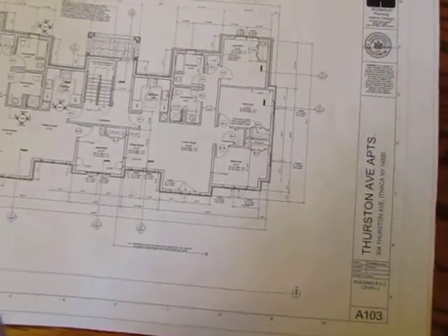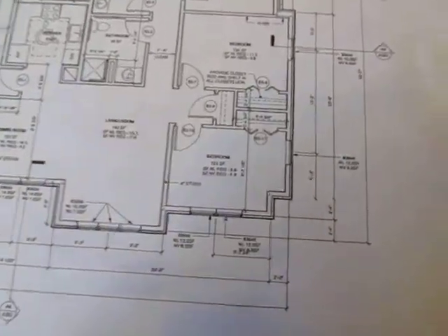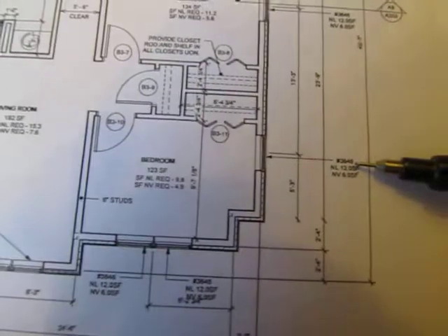Hi, this is a video on Thurston Avenue, A103. So today we're going to look at some notes and some abbreviations on some of the objects that we see in our blueprints. So down here, I want to look at this window. So I'm in the bottom right corner of the print.